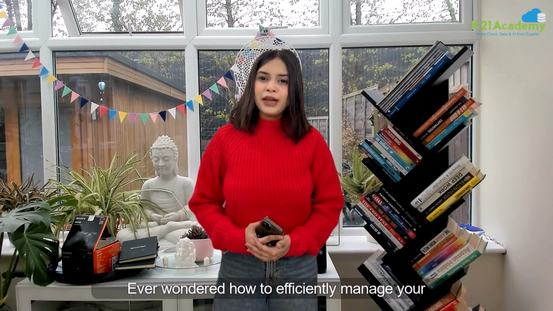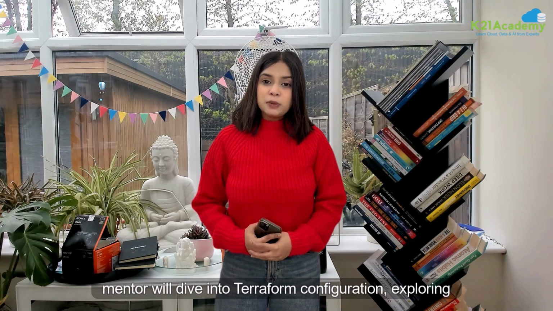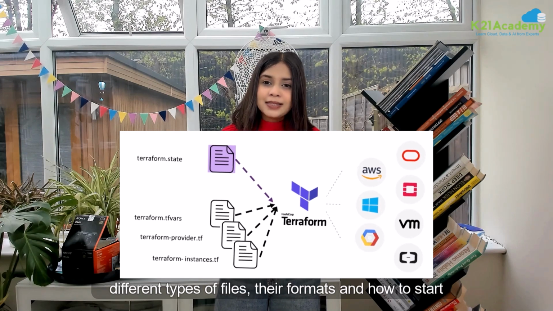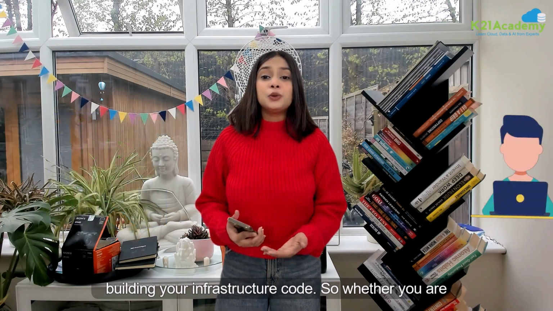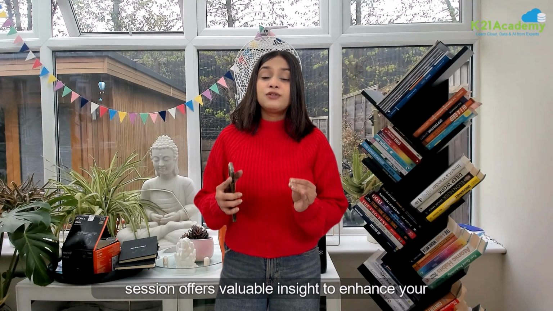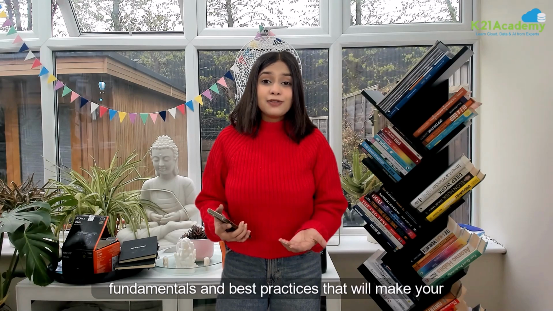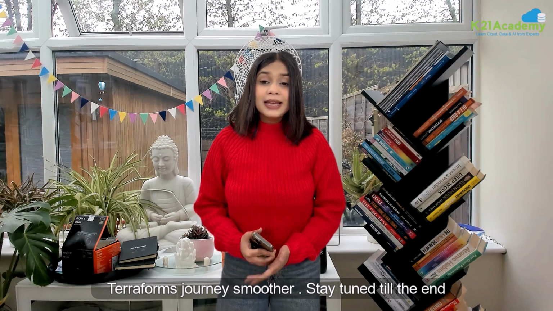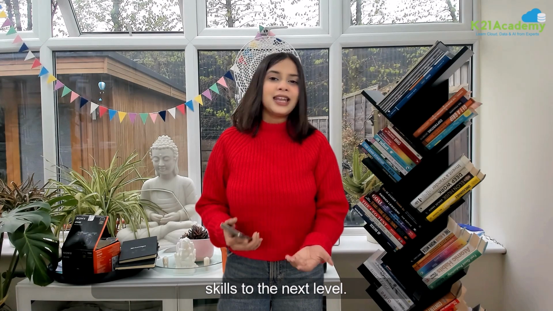Ever wondered how to efficiently manage your infrastructure as code? In this session, our expert mentor will dive into Terraform configuration, exploring different types of files, their formats, and how to start building your infrastructure code. So whether you are new to Terraform or looking to refine your skills, this session offers valuable insights to enhance your infrastructure management. So learn the best fundamentals and best practices that will make your Terraform journey smoother. Stay tuned till the end for key takeaways that will take your infrastructure skills to the next level.